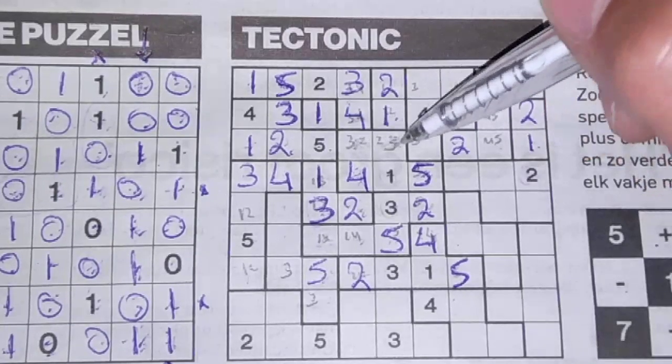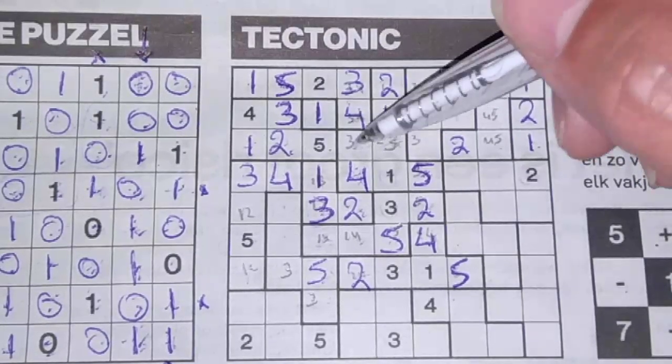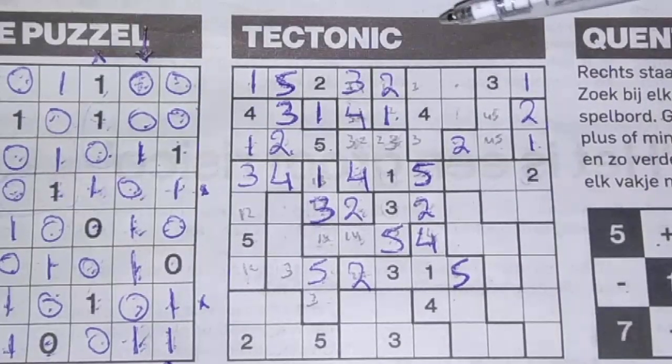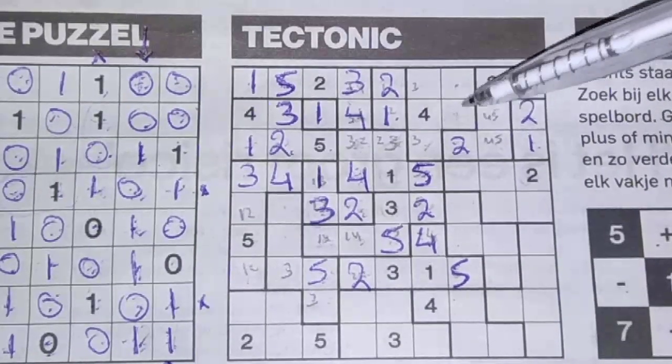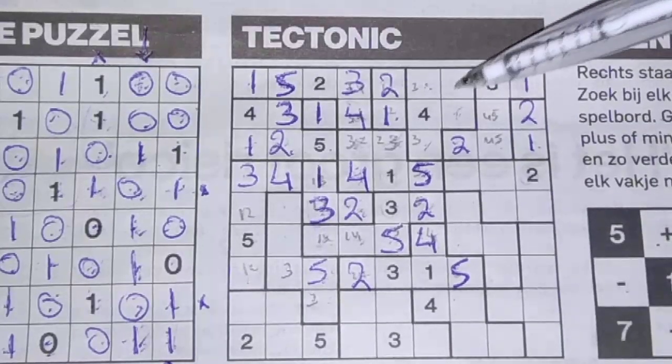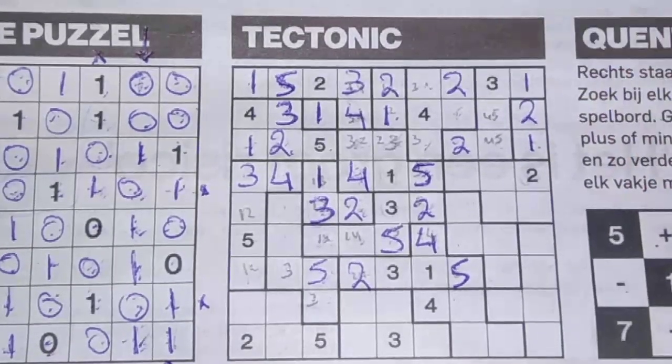So the 2 and the 3 are left. These 2 boxes cannot be a 2. That box cannot be a 2. So 1 box left for the 2 should be here.